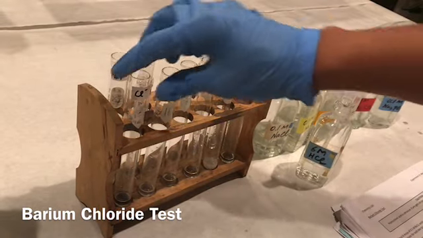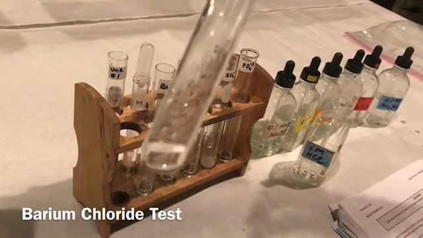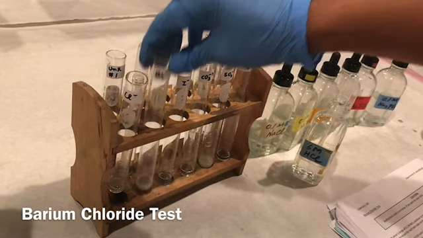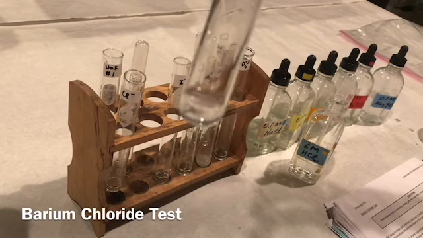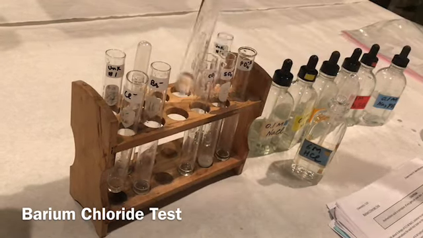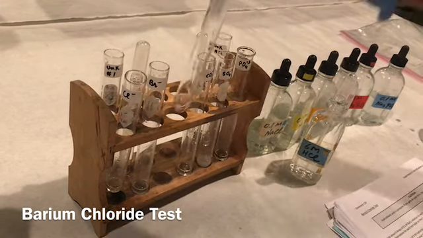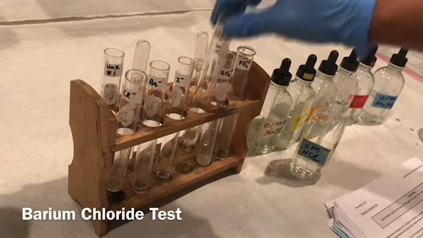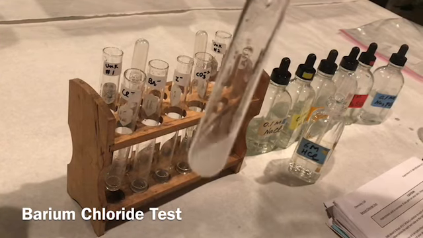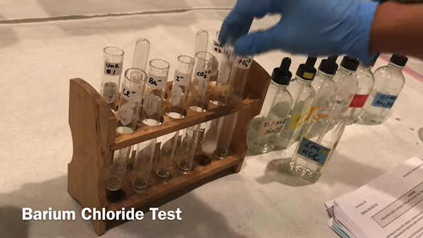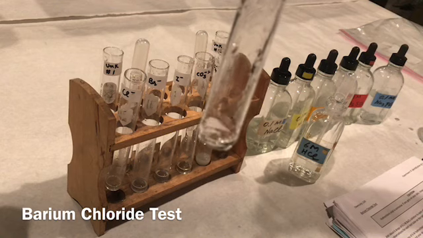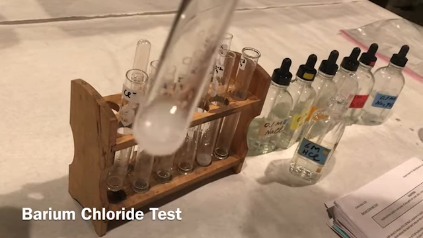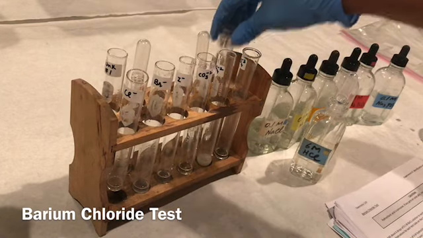Okay, so now you can see the observations again for chloride ion after adding the 6 molar HCl, bromide, iodide, carbonate, sulfate, phosphate, unknown number 1, and unknown number 2.